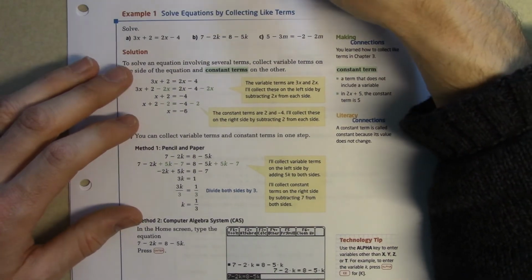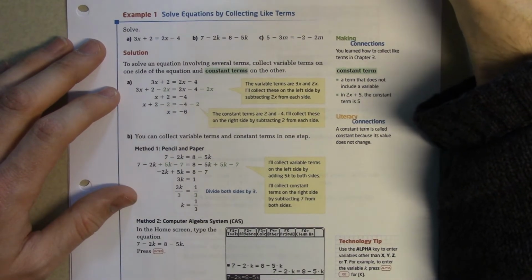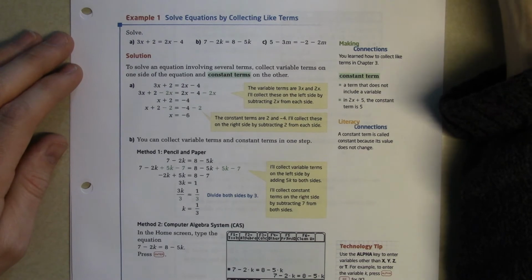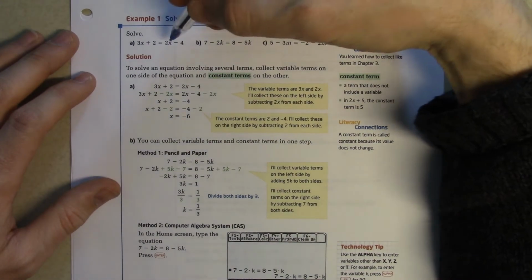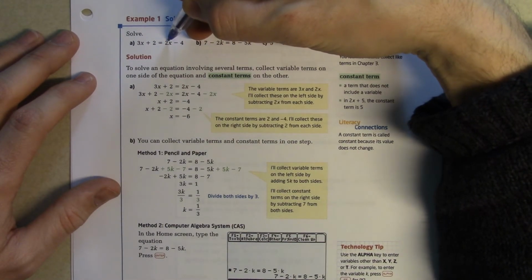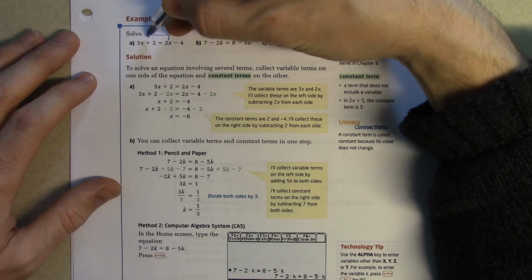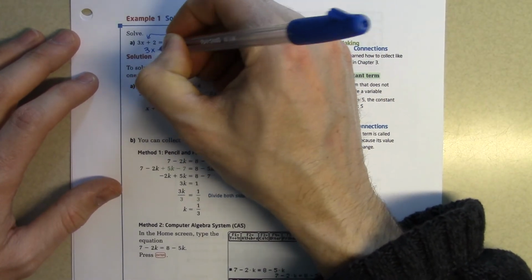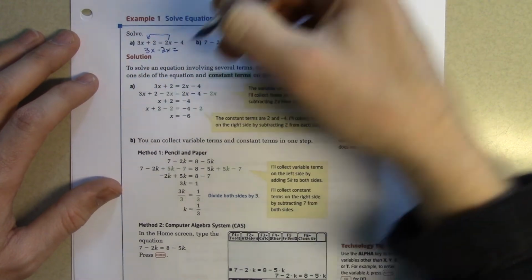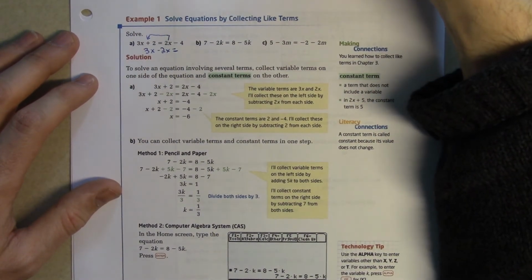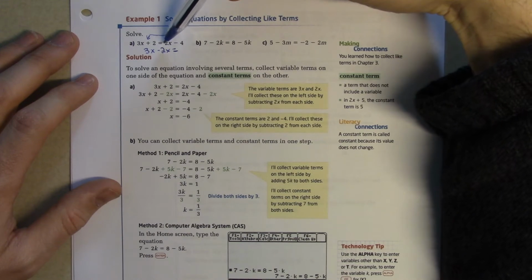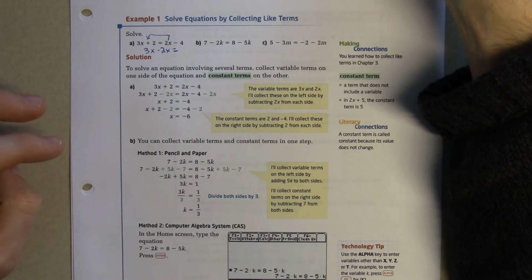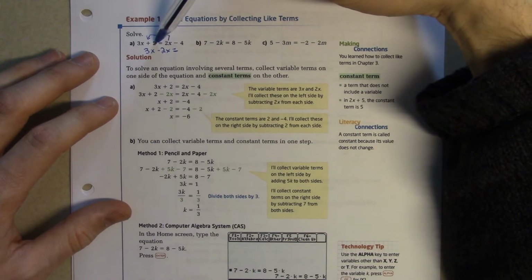We want to isolate the variable. Good. We're going to isolate on the left-hand side or the right-hand side? The left. Okay, so this variable is on the right-hand side, so we have to move it over, right? Yeah. So it becomes 3x minus 2x, right? Because it's positive here, and as you move it over an equal sign, it becomes negative. You remember that? Okay, now what are we going to do with this 2?